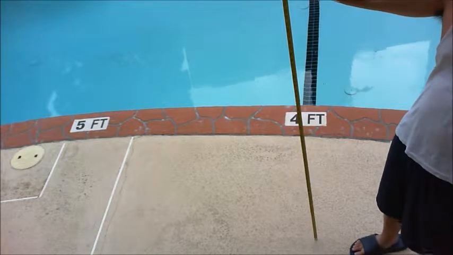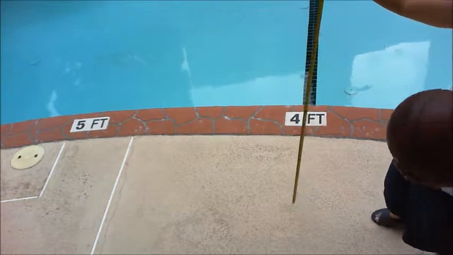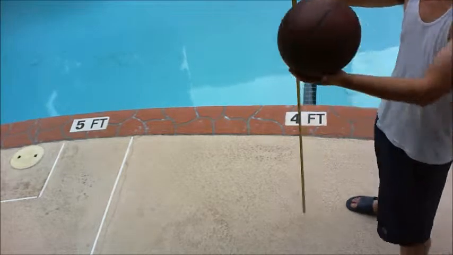It bounced at 2 feet, which was about 61 meters.